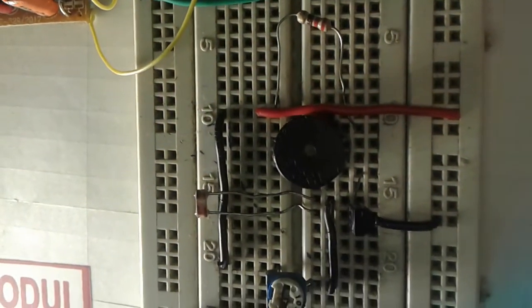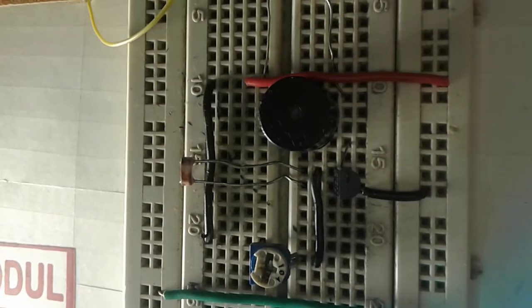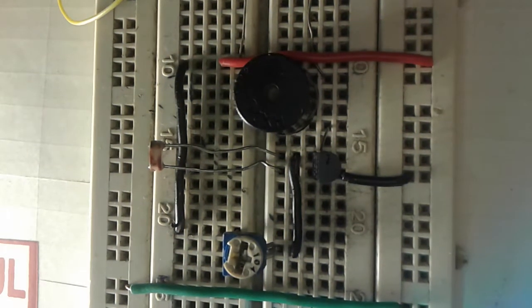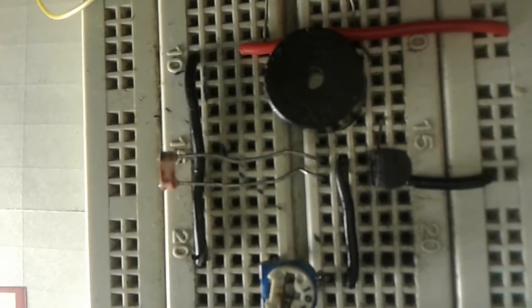Let me show you how it works. You can see there is light, so the buzzer is not giving a sound. When there is dark, it will give you a sound. Light, no buzzer. Dark, buzzer. This is how the dark sensor circuit is working.